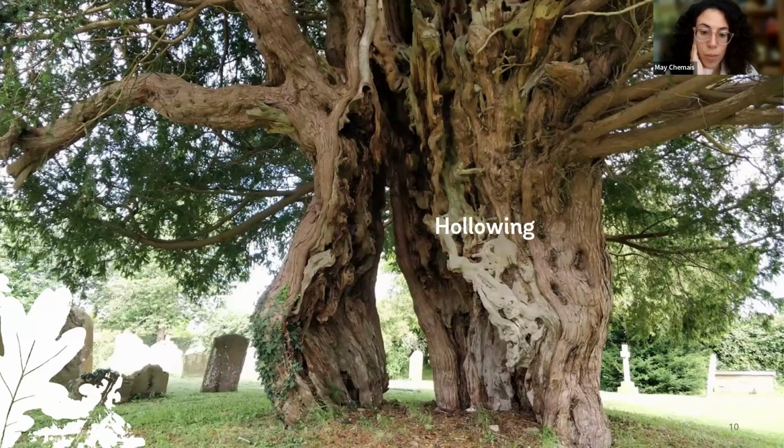I think some yew trees can reach up to 3,000 years old. But yes, an example of hollowing. And as I said, it's sometimes visible, but it's not always visible. You can sometimes tell if there's an opening in the trunk, so look out for that. Sometimes you can see right through and you can step inside. And there have been historical accounts of people having tea parties inside of trees.